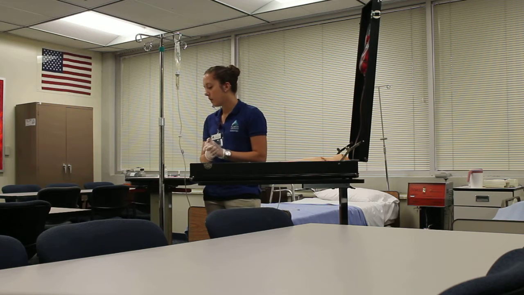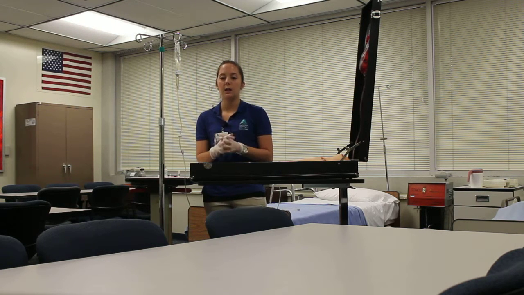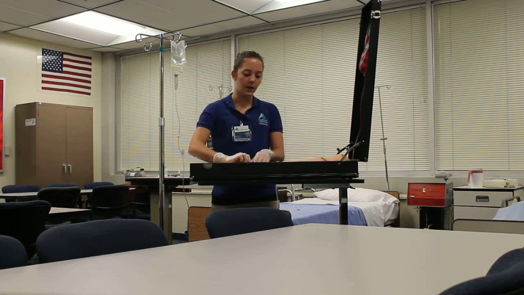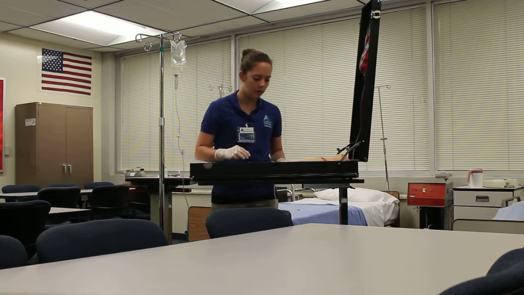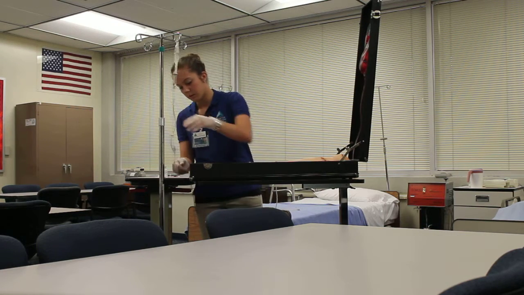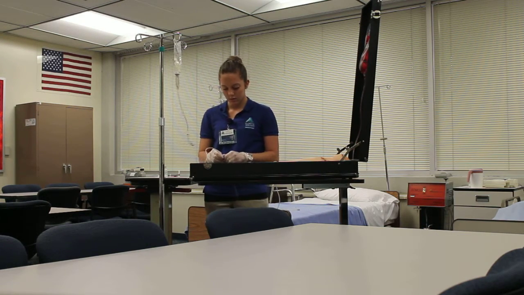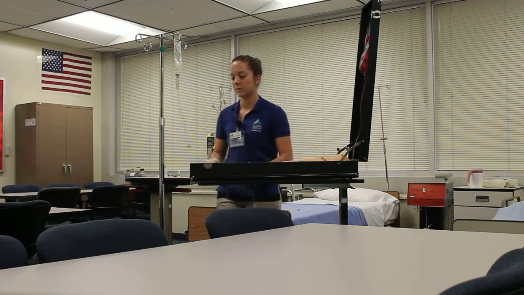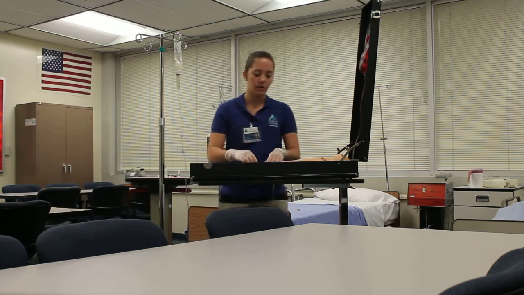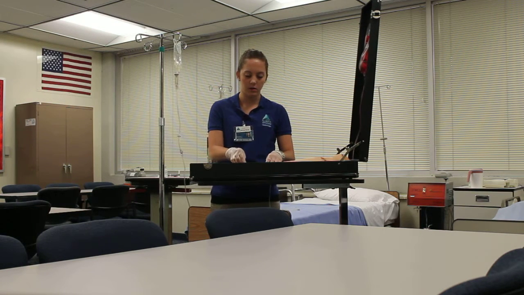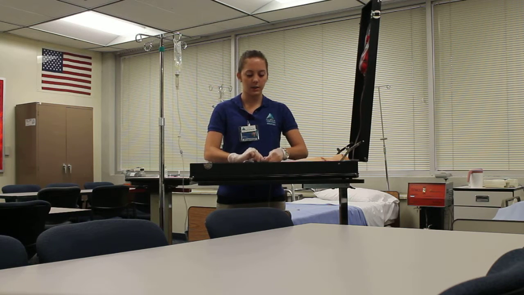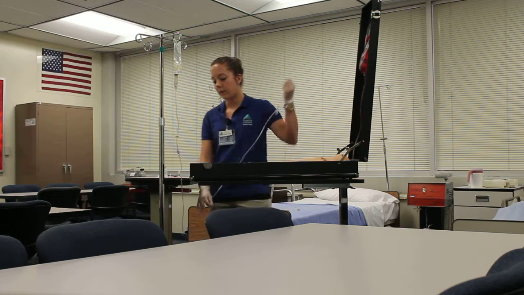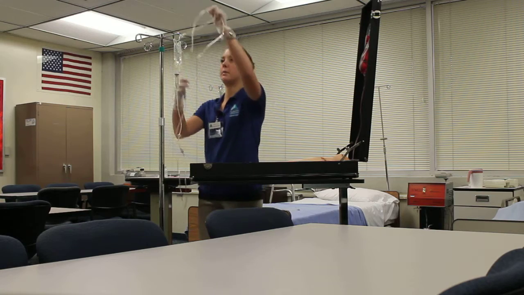Once the administration is over, I can come back into the room, perform hand hygiene again, put on clean gloves. I'm going to make sure it's run out. I'm going to clamp my IV tube and clamp all of my primary tubing. I'm going to disconnect my tubing, and if it was an older IV, I'd go ahead and apply a new alligator clamp.